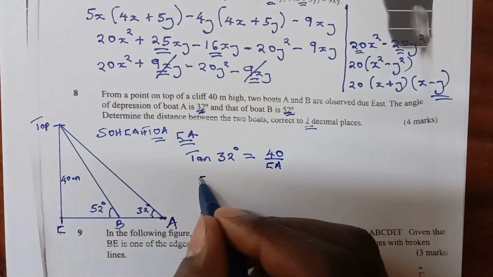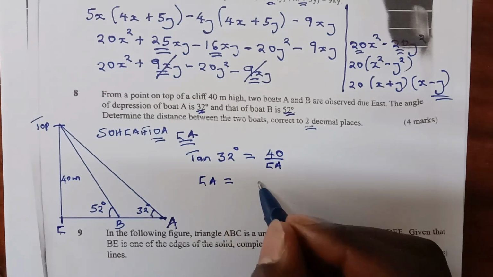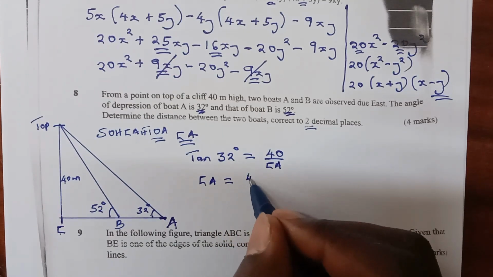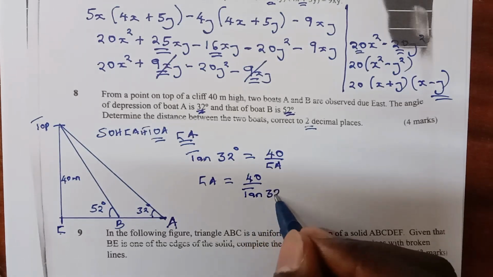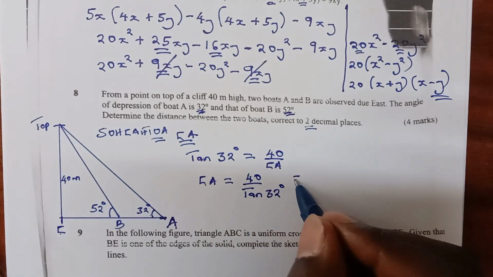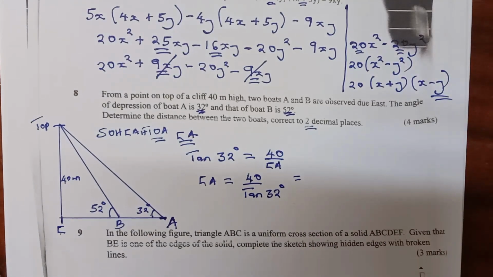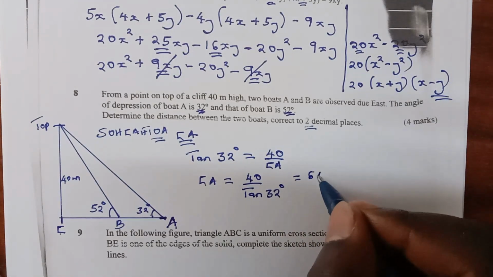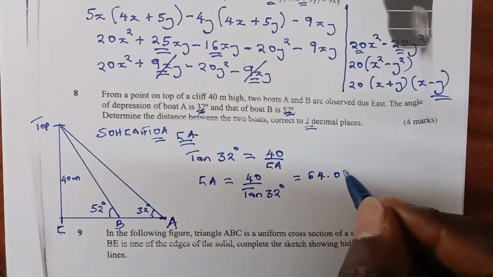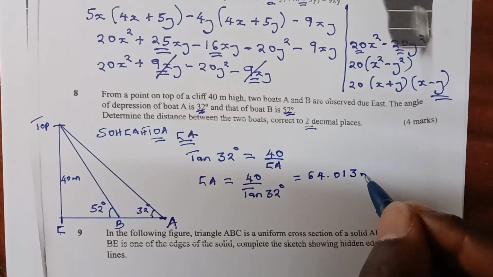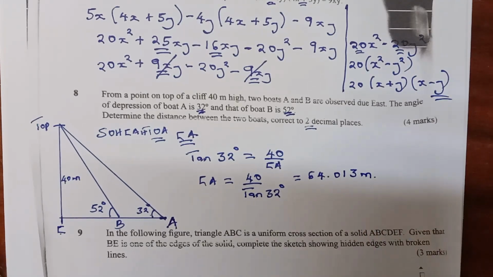So the side CA is going to be 40 divided by the tangent of 32 degrees. So 40 divided by the tangent of 32 degrees is going to give us 64.013 meters. This one you can get from the calculator directly. Then next, it is for us to look for the side CB.